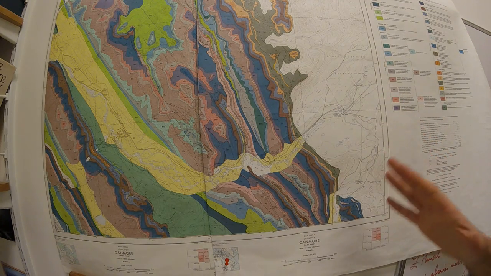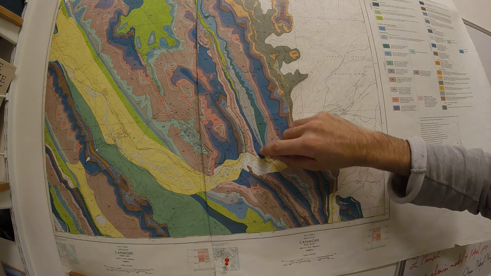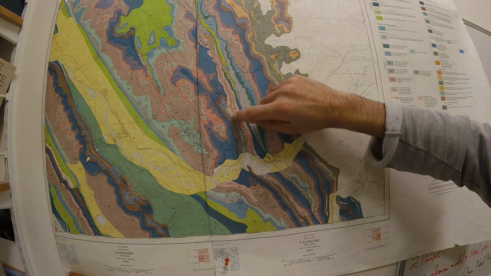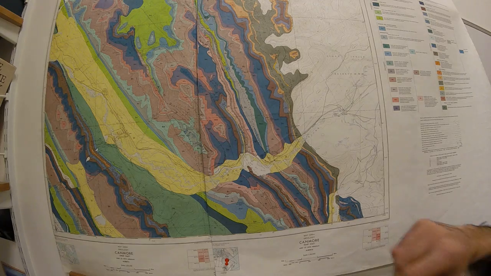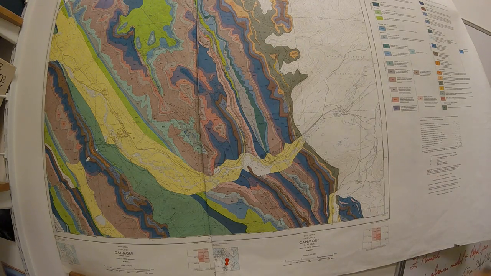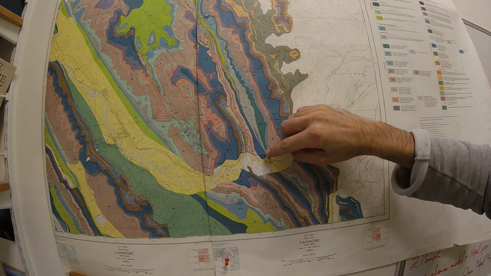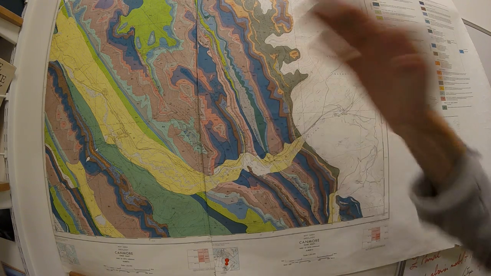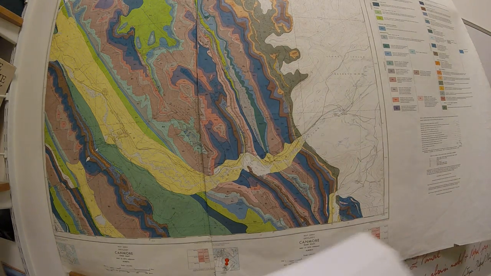So we seem to have a situation where the rock type along the thrust is very consistent for long distances. Again, 1 centimeter is 500 meters, so we're talking about kilometers, even tens of kilometers. It's the same rock type along the thrust fold.